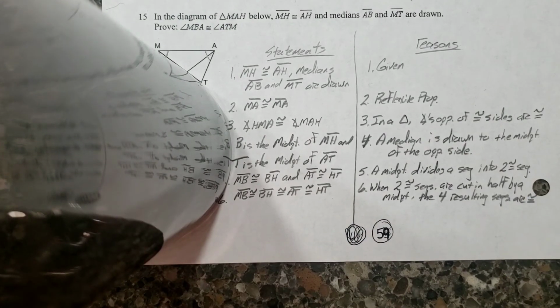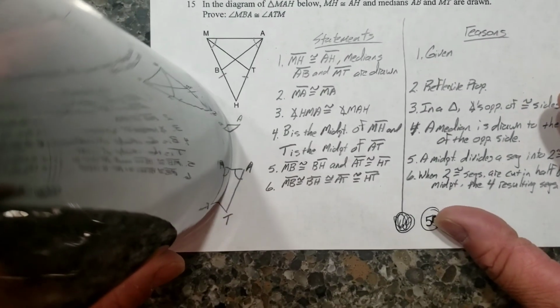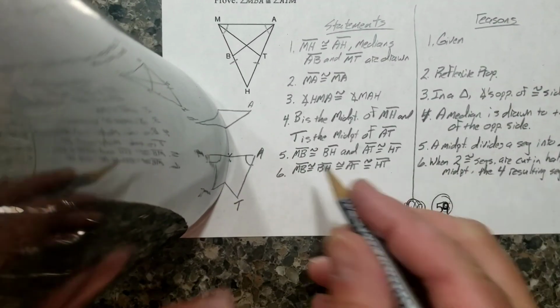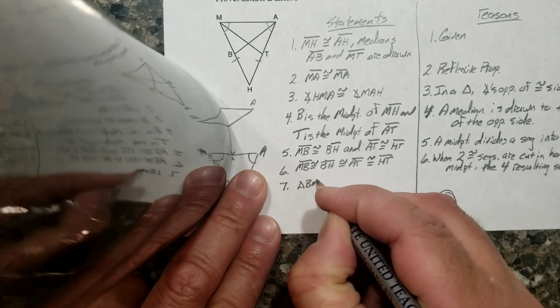Okay, and I'm getting a little tight here with space, but you've got two equal sides, both cut in half, so all four pieces are congruent. Okay, now from there, we can say that our triangles are congruent.